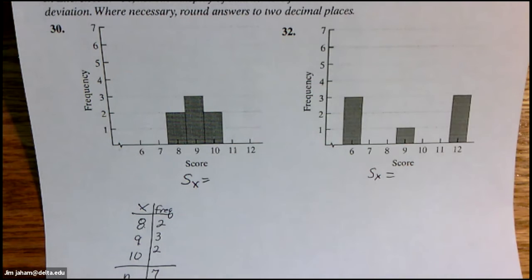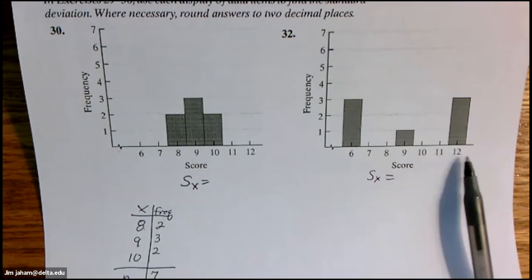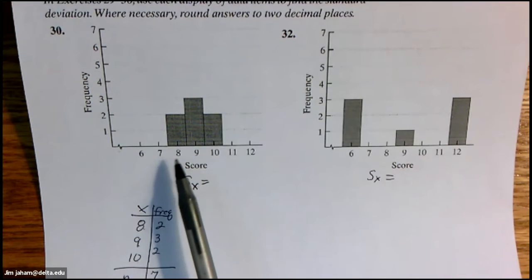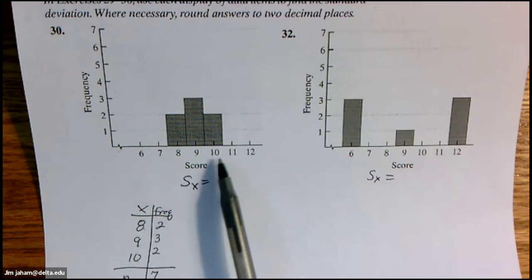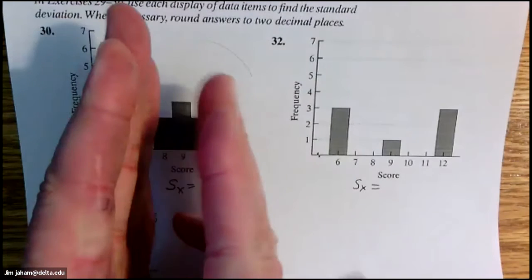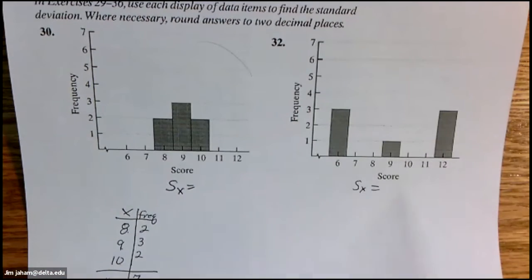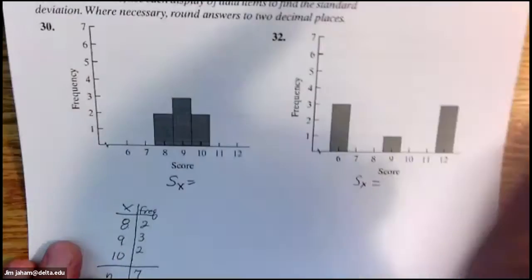Okay, we're short on time, so I'm just going to say, Amanda, you are correct, and it is 32. These data values are spread out between 6 and 12, whereas these data values are only spread out between 8 and 10. So close together and spread out. The data set that's more spread out will have the higher standard deviation.